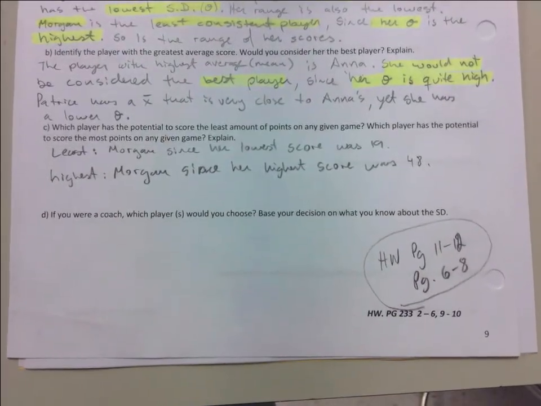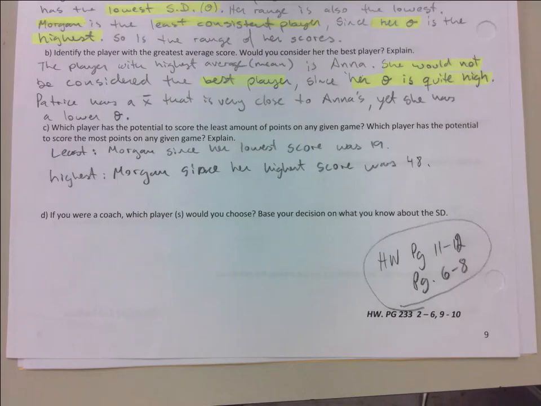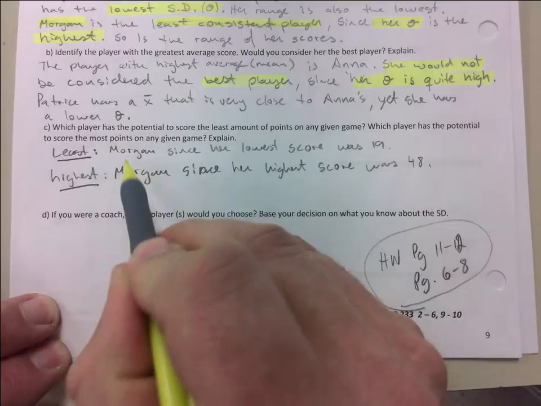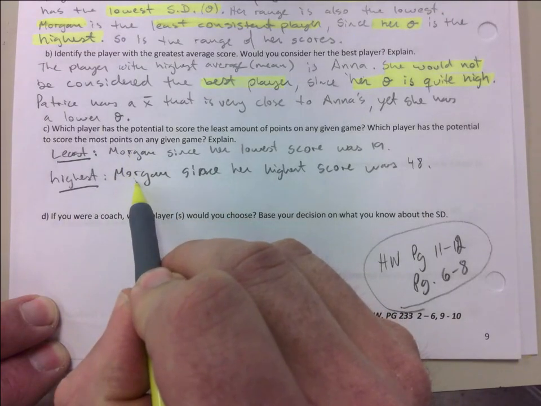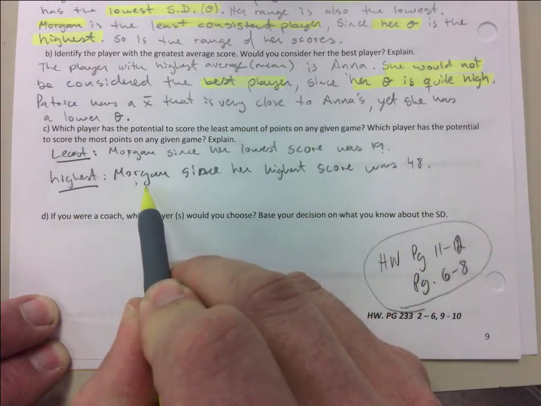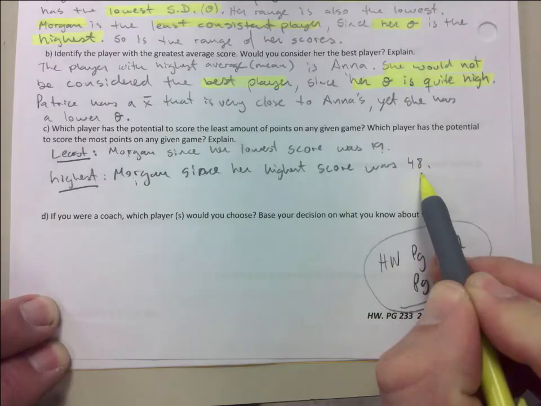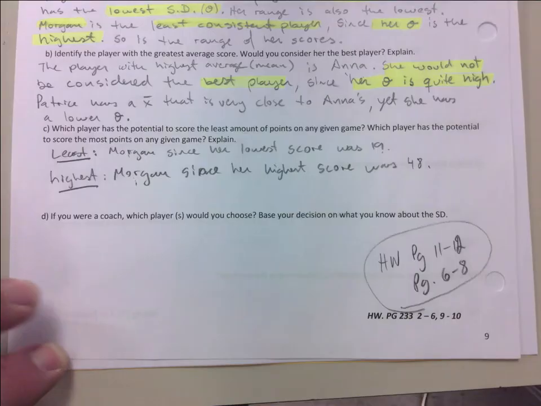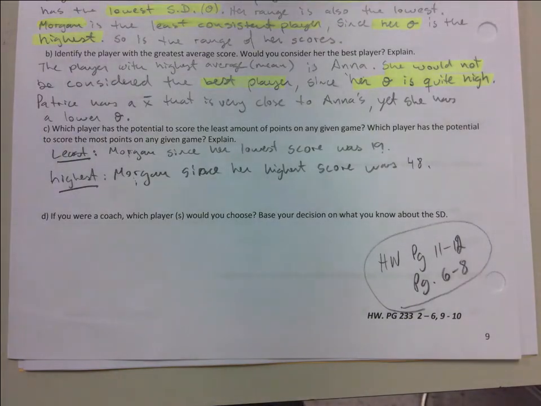Which player has the potential to score the least on any given game? Which one has the potential to score the most on any given game? Explain. So least and highest is both Morgan. Morgan has the lowest score of 19, and Morgan also has the potential to do the highest, because her highest score was 48. So that's something that you should be able to answer.